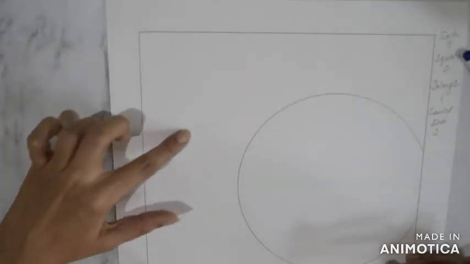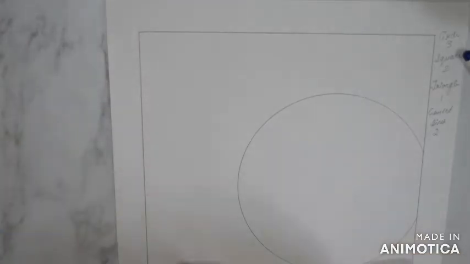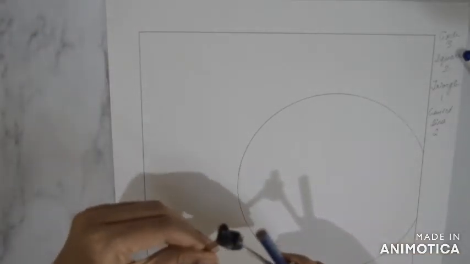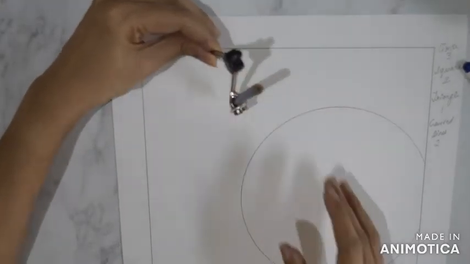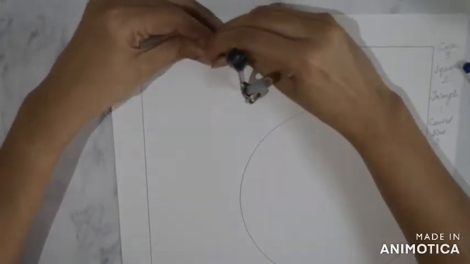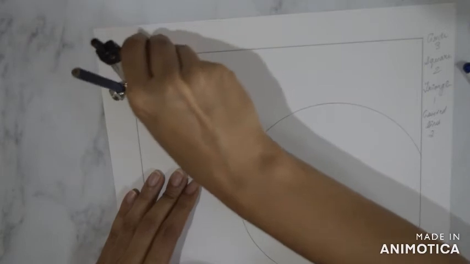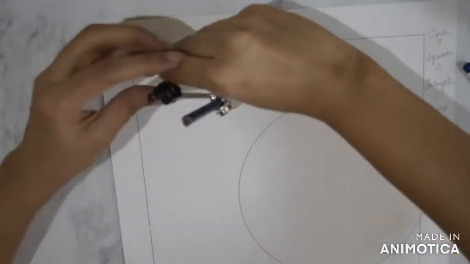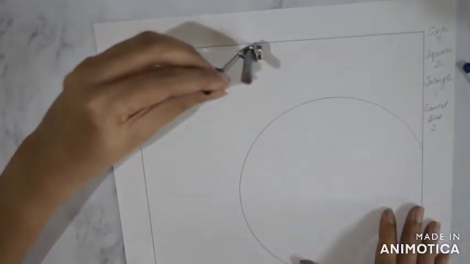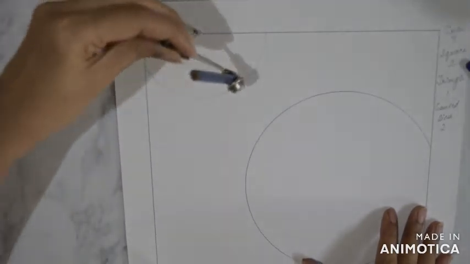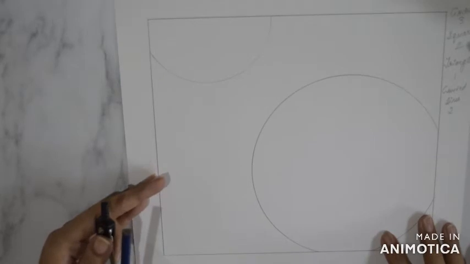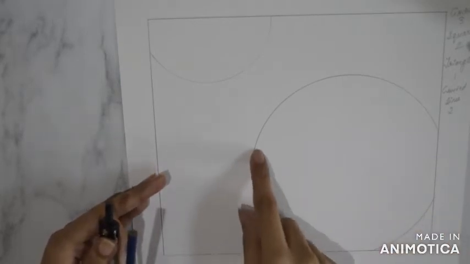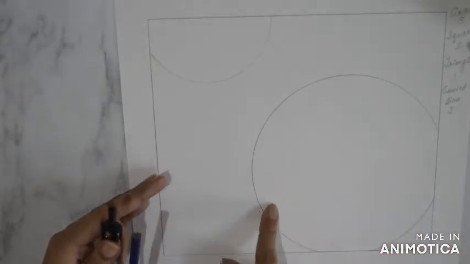So the medium probably I want it here. Again, I don't want the entire circle, so I'll reduce the size, and probably my point will be somewhere here, and I'll start drawing the circle. Now the third circle, I want a smaller circle which probably cuts this circle, something like that.